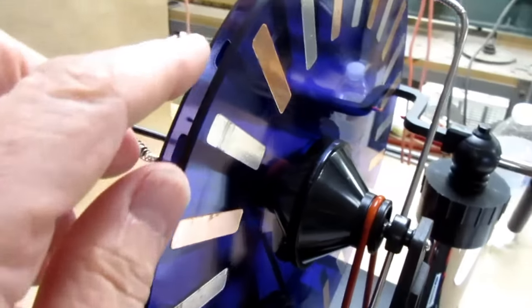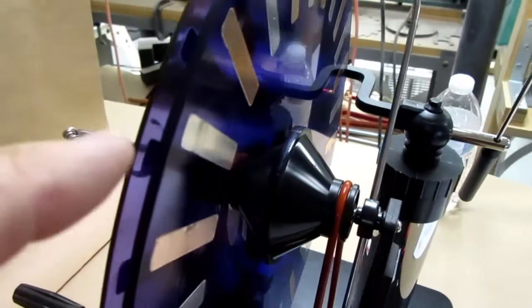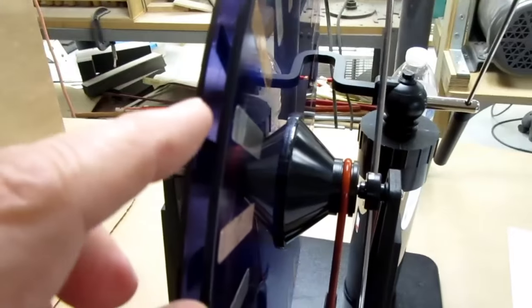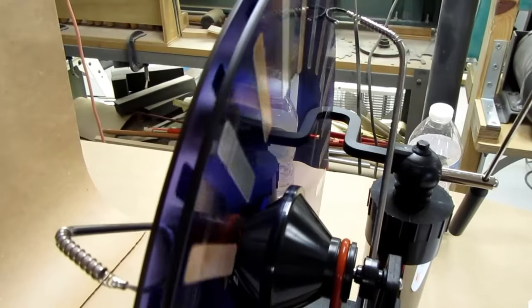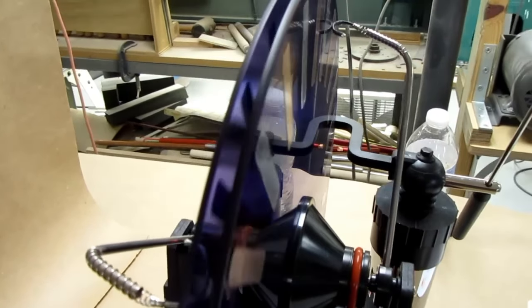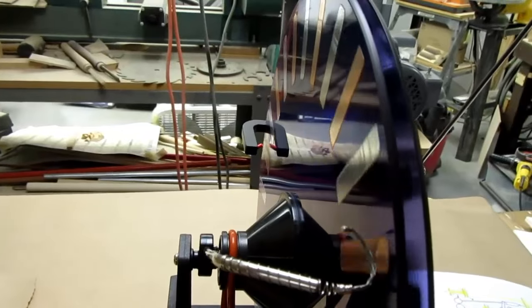The discs are on the same shaft, so they are concentric, and they also contra-rotate or counter-rotate. So you can see that the disc on the right is moving towards me, and the disc on the left is moving away from me.